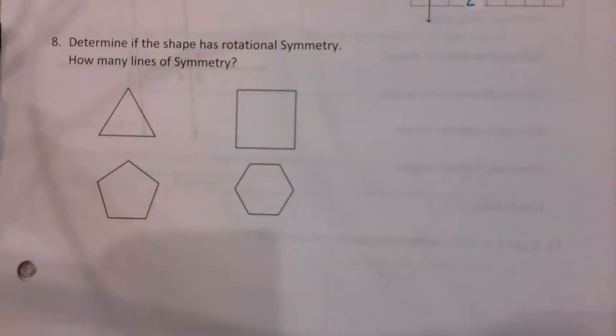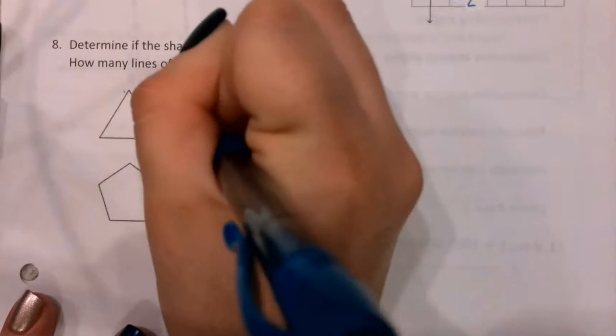Okay. On number 8, I need to decide how many rotational symmetries they have and how many lines of symmetry they have. So this triangle is an equilateral triangle, so I have rotational symmetry. I can spin it around 3 times because there's 3 points. So I have 360 divided by 3, which will give me 120, 240, and 360. Then I'm going to draw all my lines. There's 1, 2, 3.